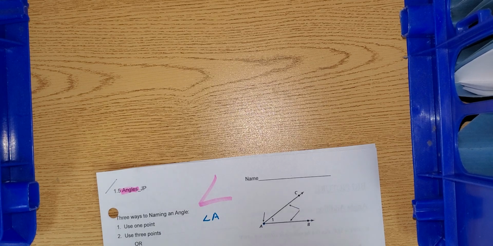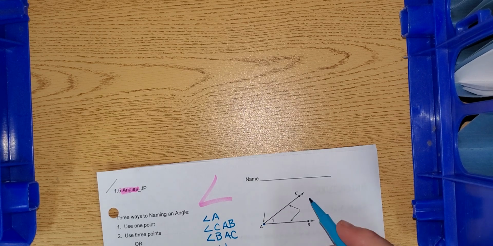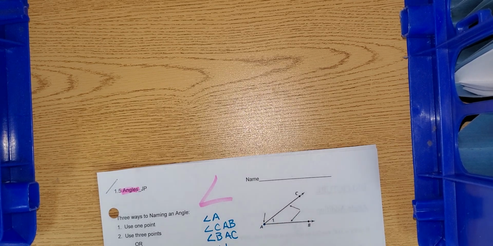Which one has to be in the middle? This one always has to be in the middle. So you say angle CAB, or you can say it backwards, BAC, as long as A is in the middle. Or you could use the number right there. You could call that angle 1. Sometimes they put a 1, a 2 or a 3 in there, and you can call it angle 1. So that's a bunch of different ways to name that angle.